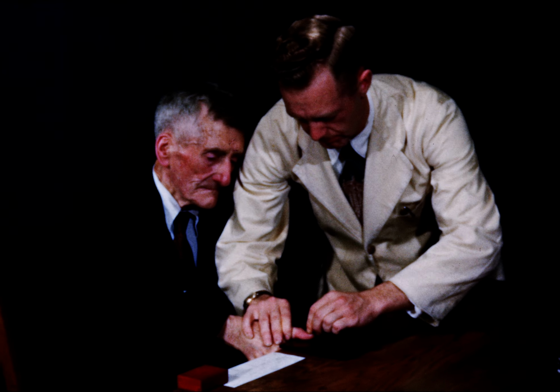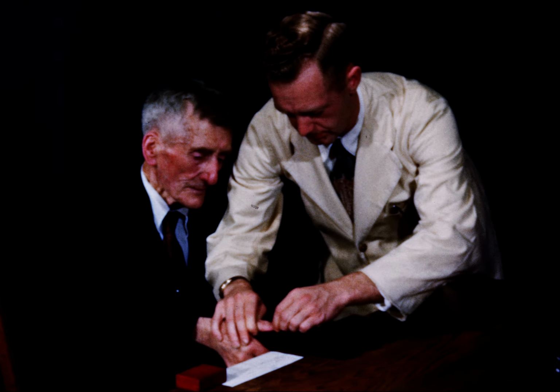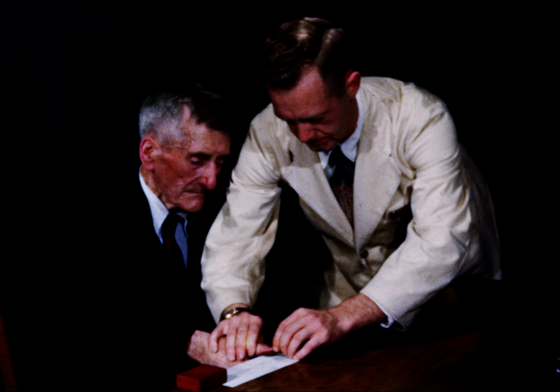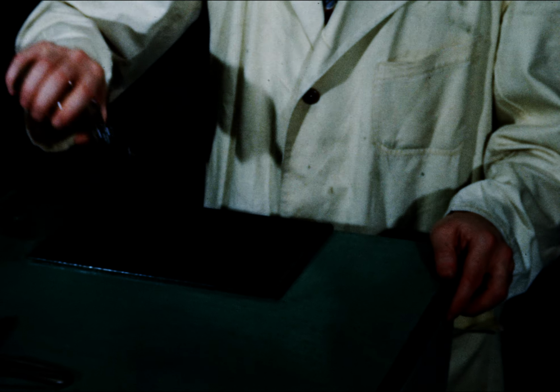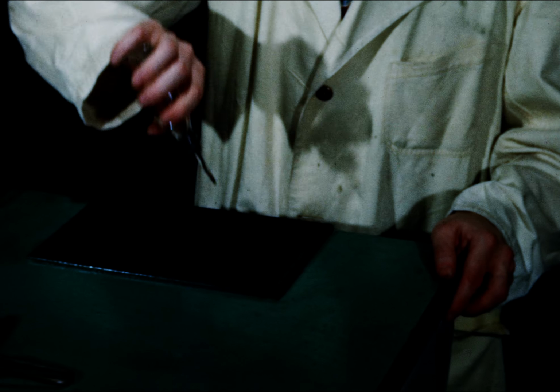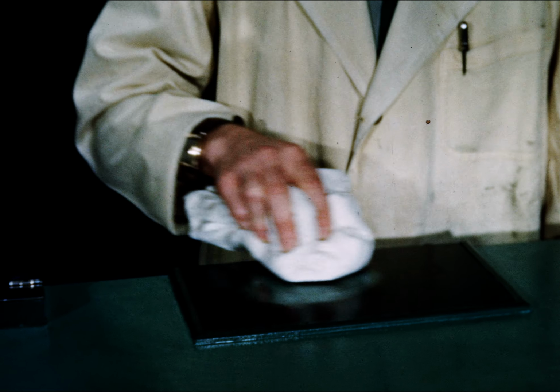Aged persons may be fingerprinted more easily by allowing the subject to be seated comfortably during the operation. After the completion of every third set of fingerprints, clean the slab thoroughly.